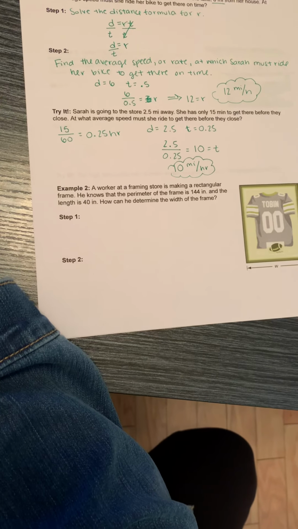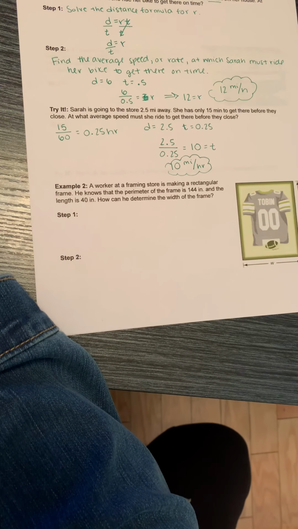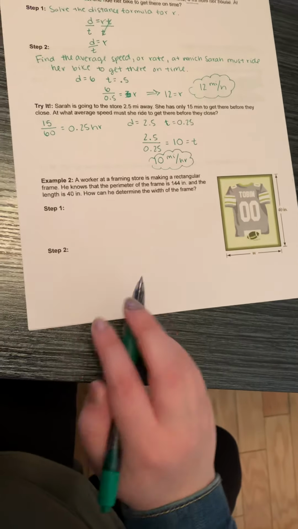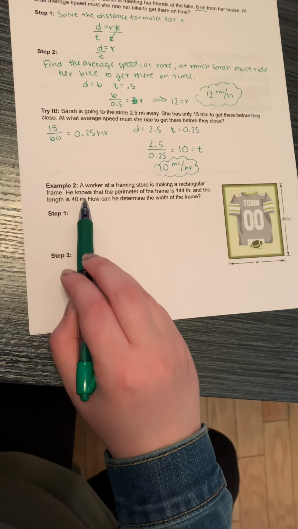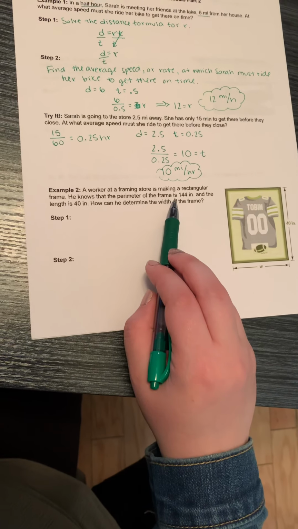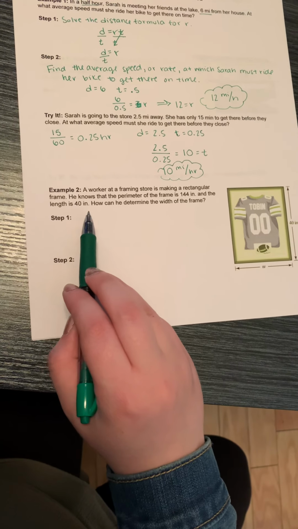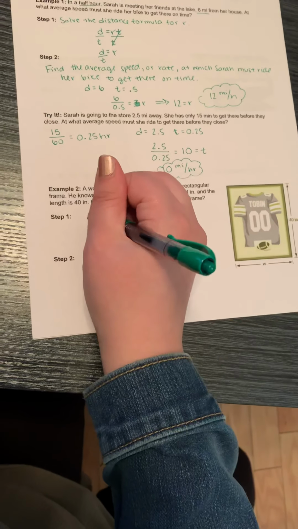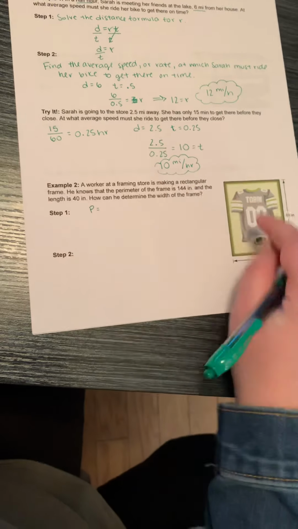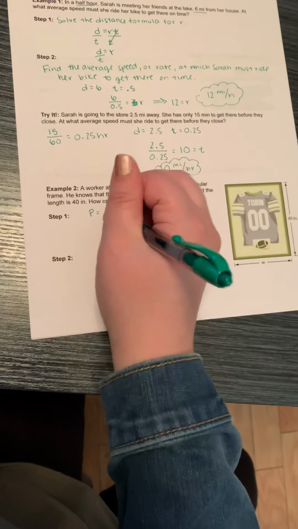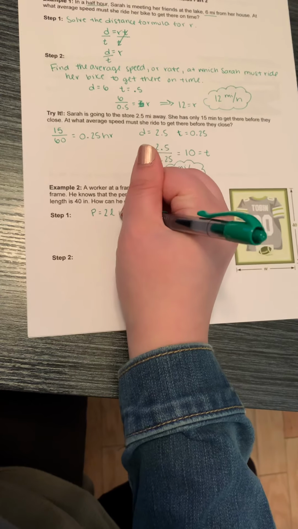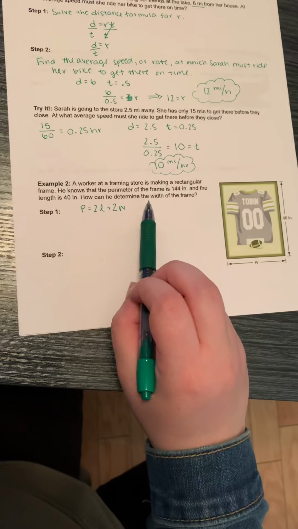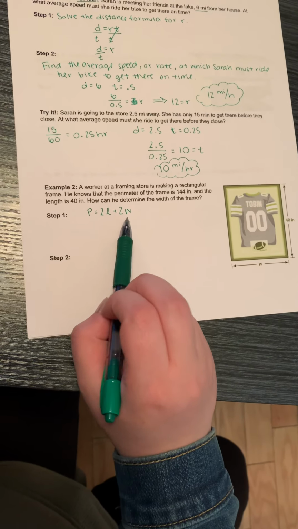For example 2, we have a worker at a framing store who is making a rectangular frame. He knows that the perimeter of the frame is 144 inches and the length is 40 inches. How can he determine the width of the frame? So first we need to rewrite our perimeter formula. I know the perimeter of a rectangle is 2 times the length plus 2 times the width. So if he wants to determine the width of the frame, I'm going to solve for W.